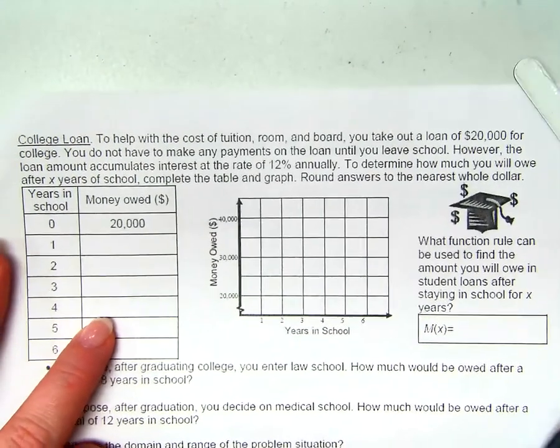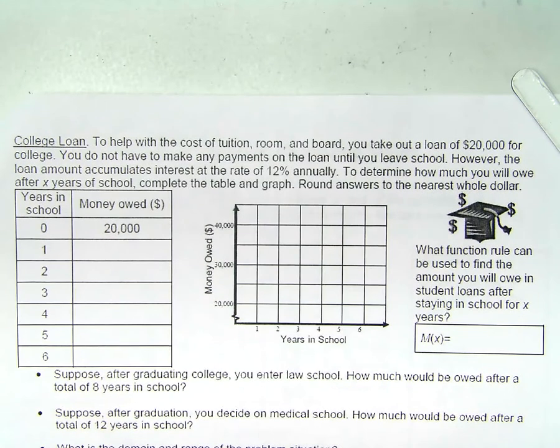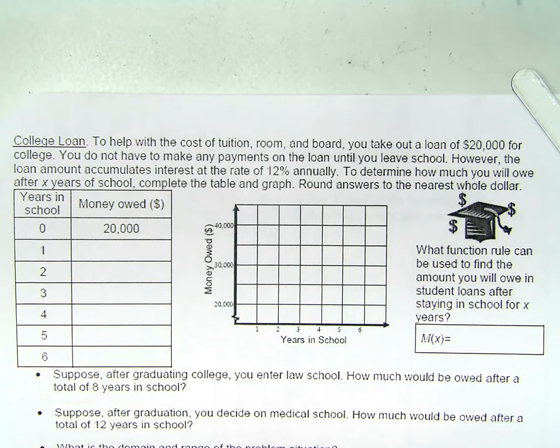So I try to find an exponential problem that you really have to face, and I found 2. There's way more than that, but I thought 2 was enough for today. Okay? To help with the cost of tuition, room, and board, you take out a loan for $20,000 for college. Is that realistic? Are you about to have to do that? Possibly, right? You do not have to make any payments on the loan until you leave school.